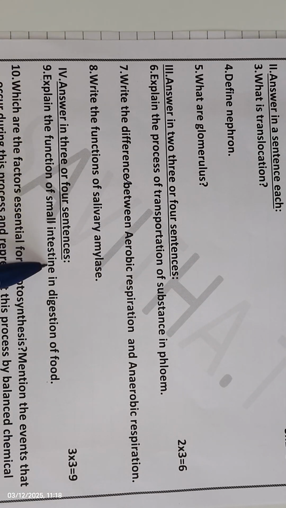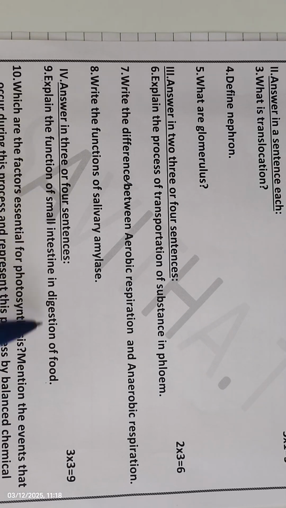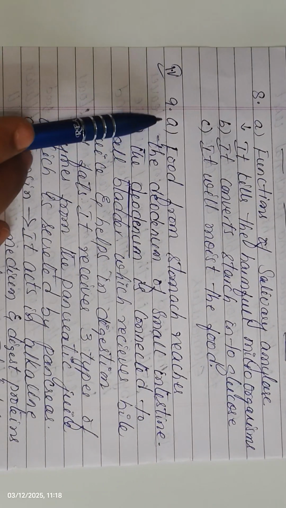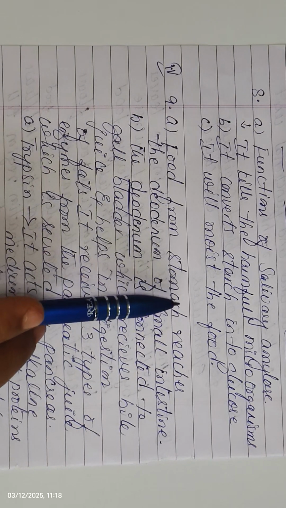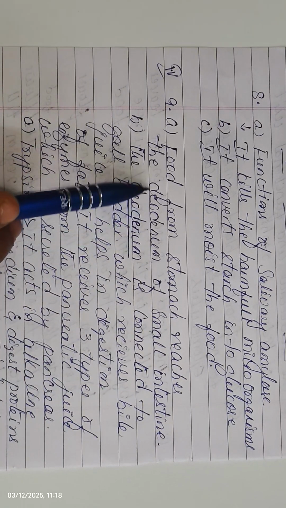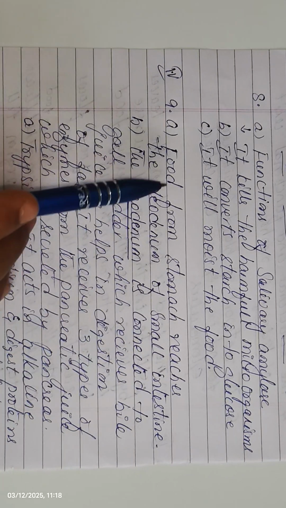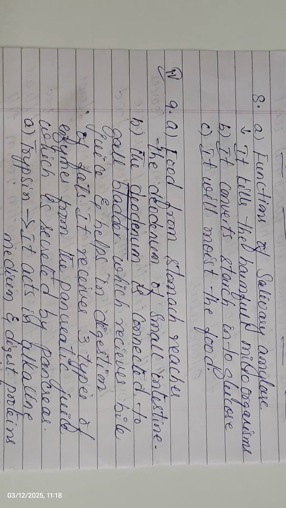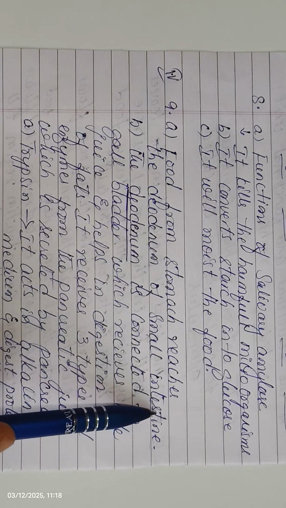So we'll move to the next question, question number 9. Explain the function of small intestine in digestion of food. So how do the small intestine functions in digestion of food? We'll see. As the food moves from stomach towards the small intestine, food from stomach reaches the duodenum. Duodenum is the first part of small intestine. So the food moves from stomach towards the duodenum, the first part of small intestine.